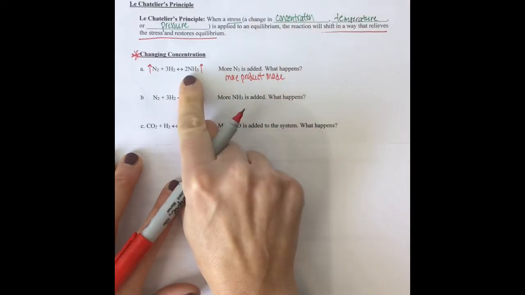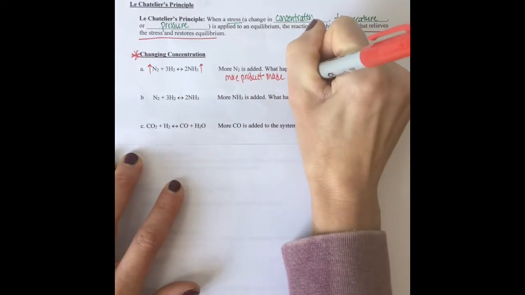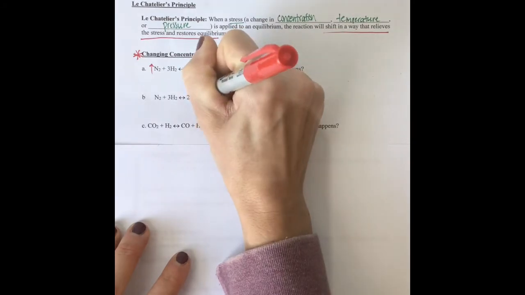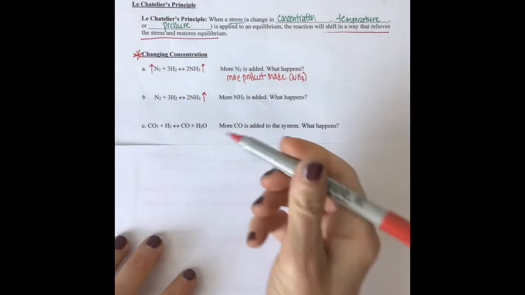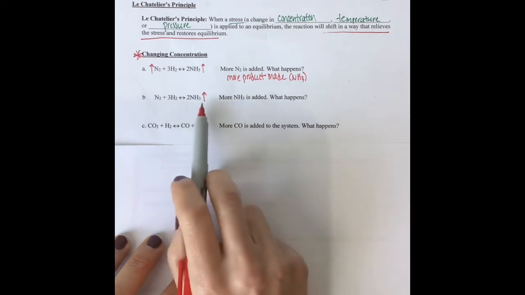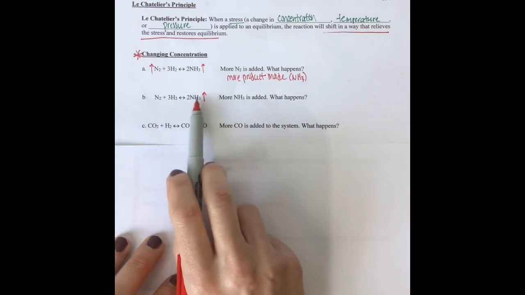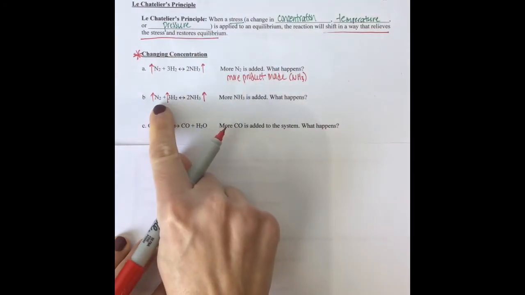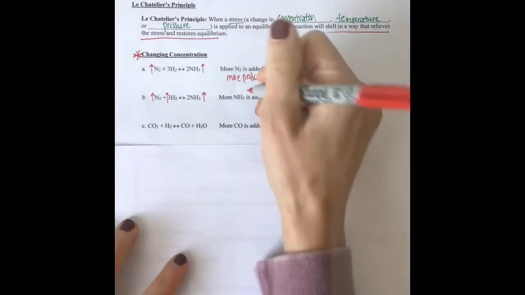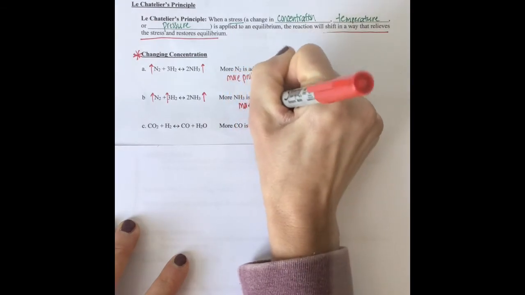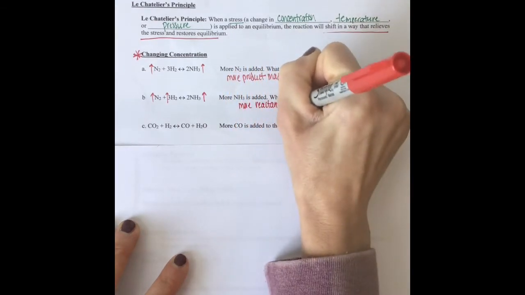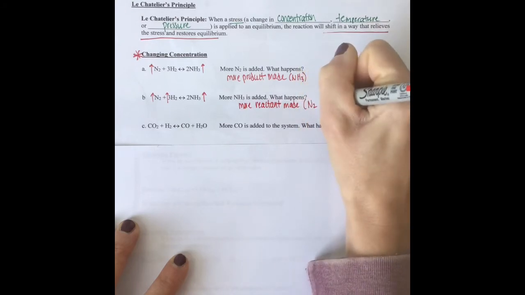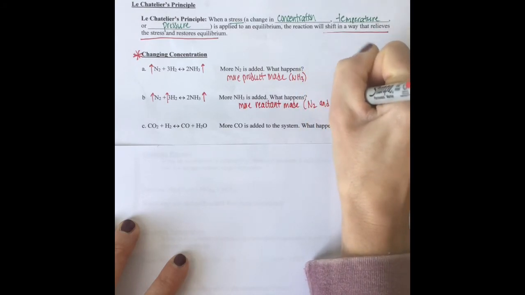And since we have a product here that we can name, we could just say that more NH3 will be made. Okay, well, what if we do it the other way? What if I add more product? Well, remember these reactions go both directions. So if I have more product, my reaction will shift to counterbalance that, and more nitrogen and hydrogen will be made. So we would say that more reactant made. And our reactants would be N2 and H2.